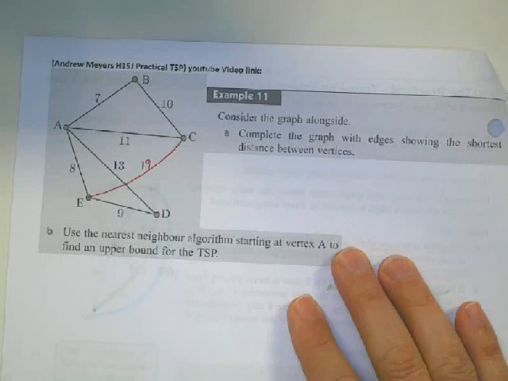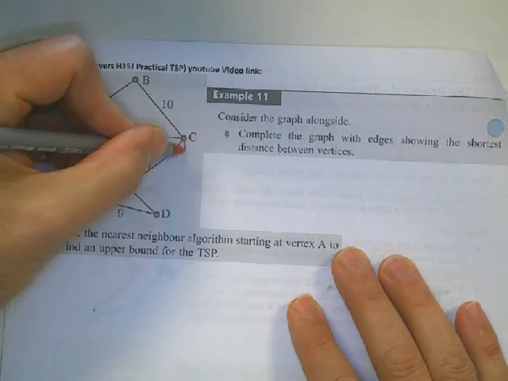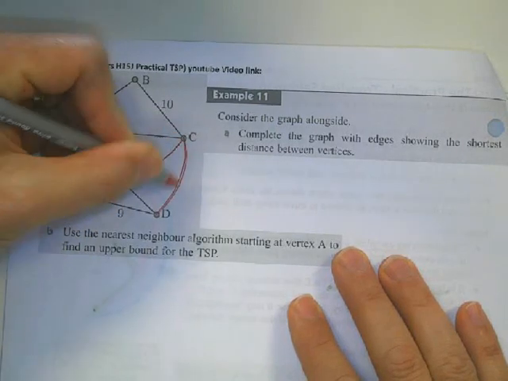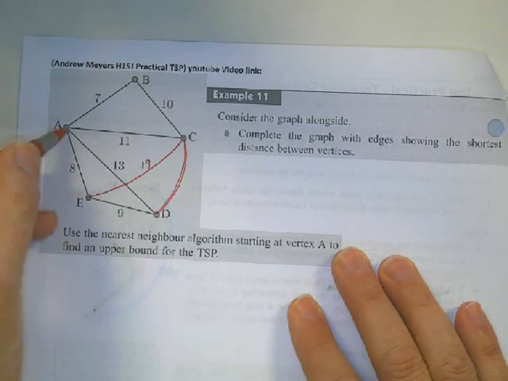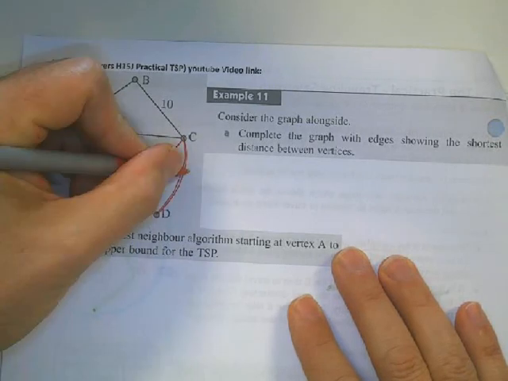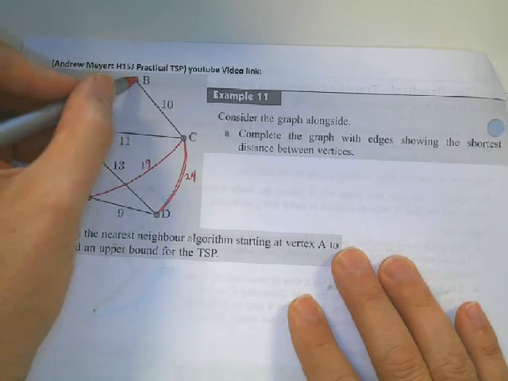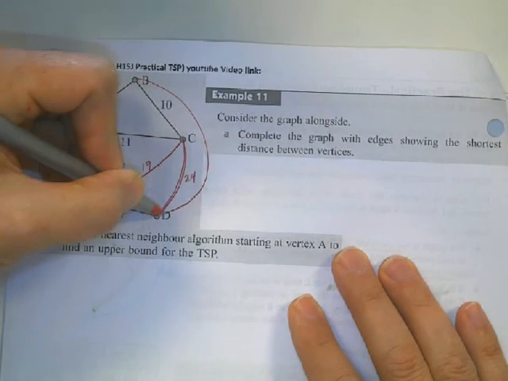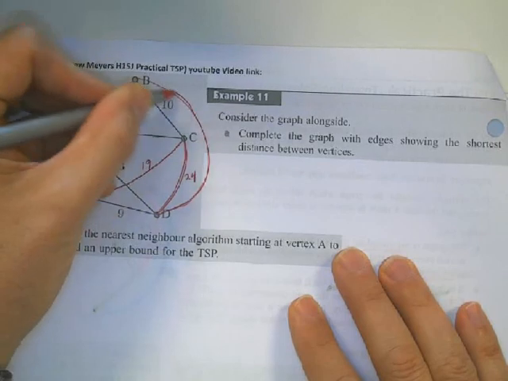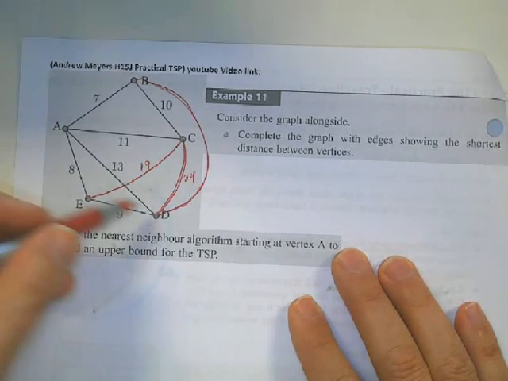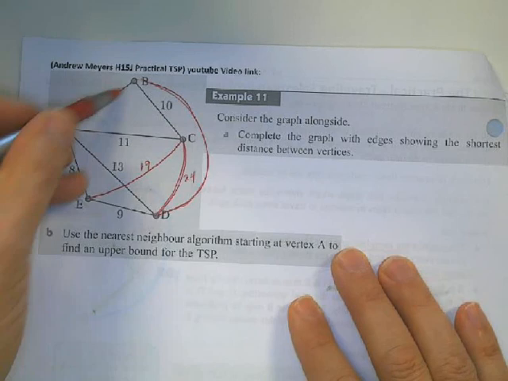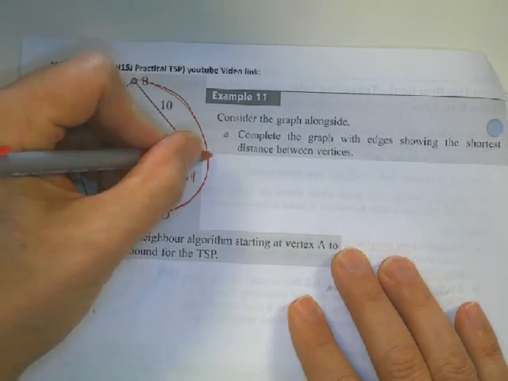To go from C to D, I'm going to do 13 plus 11, which is going to give me 24. To go from D to B, what is the fastest route? 13 plus 7 looks like the fastest route. That's a weight of 20.